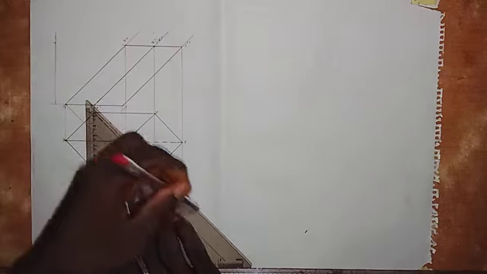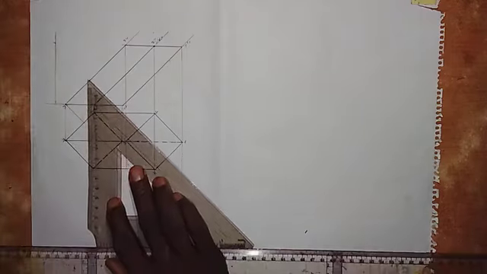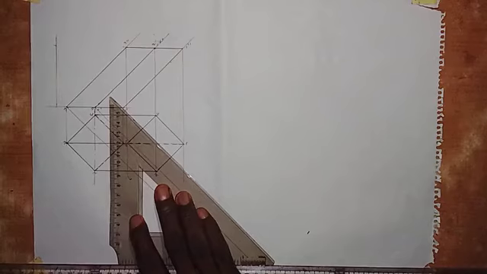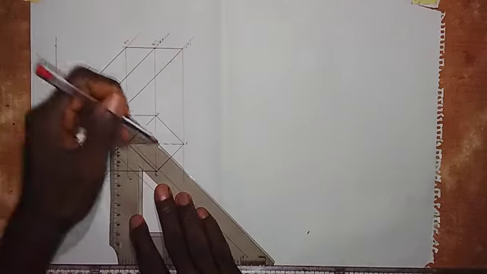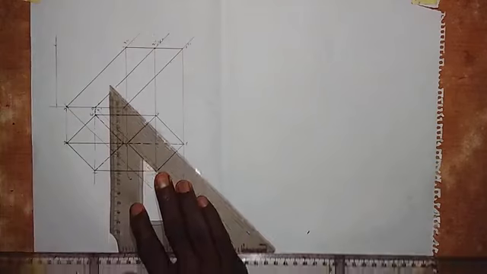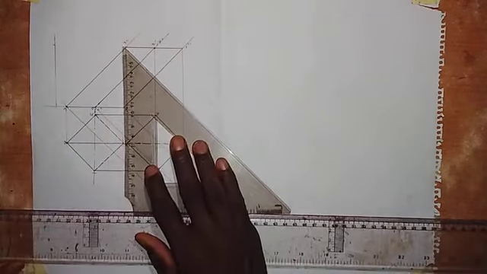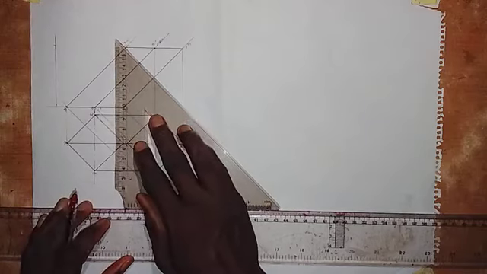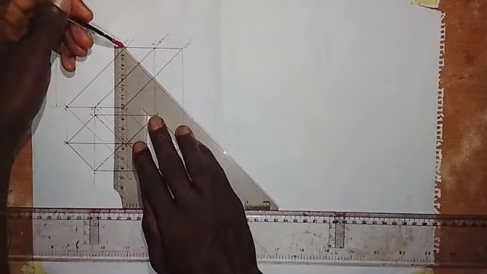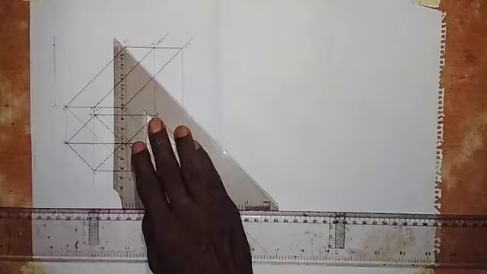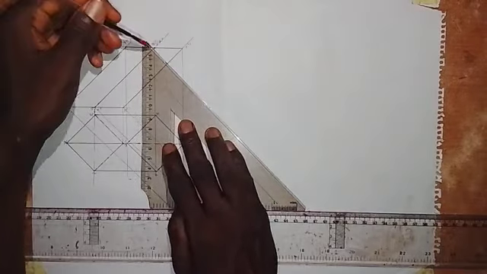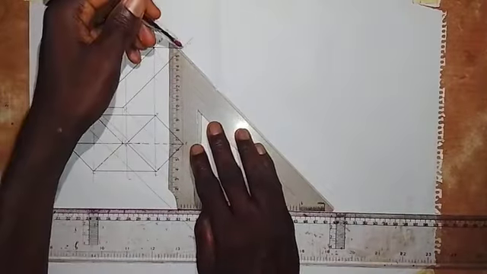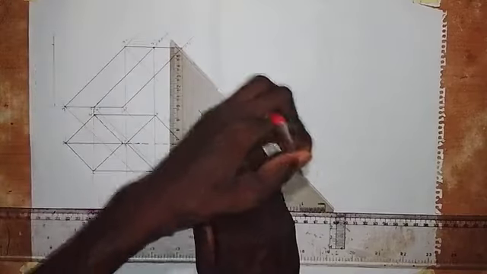So draw a line with the 45 degrees set square in this direction, and then you come here. Come to this point and also draw a line with the 45 degrees set square in this direction. Then coming up here, we do the same thing by drawing a line. From this point here, we also draw a line with the 45 degrees set square in this direction. Then we also come to this point, and we draw a line from here to here, and then we come to this point and also draw a line from here to here at 45 degrees.